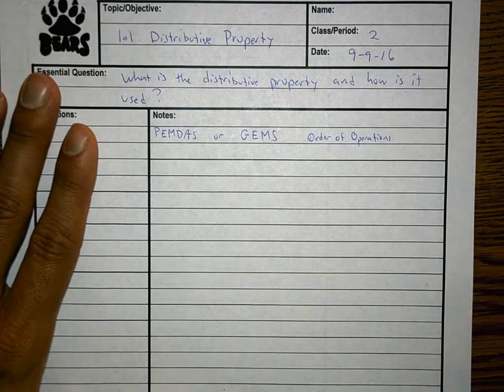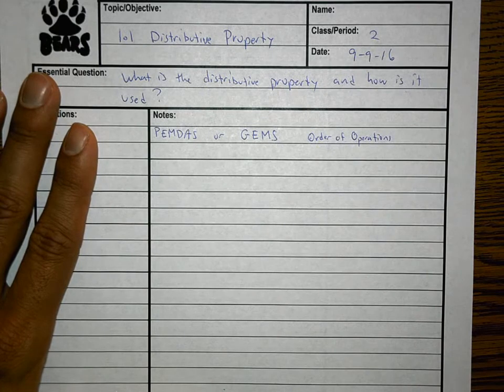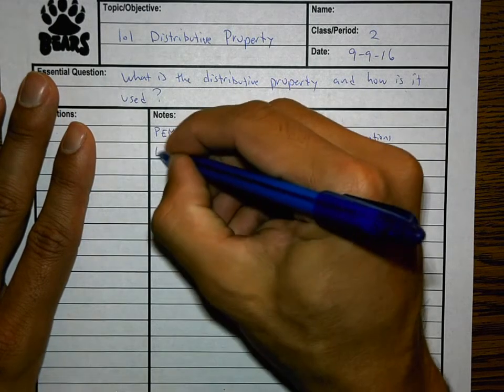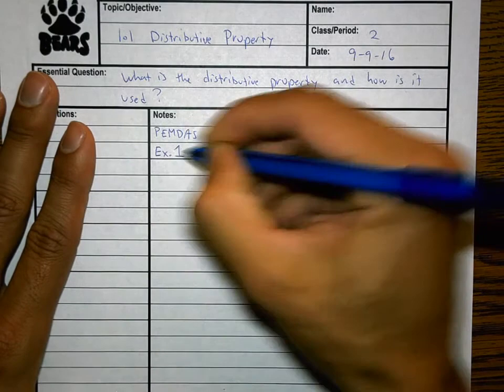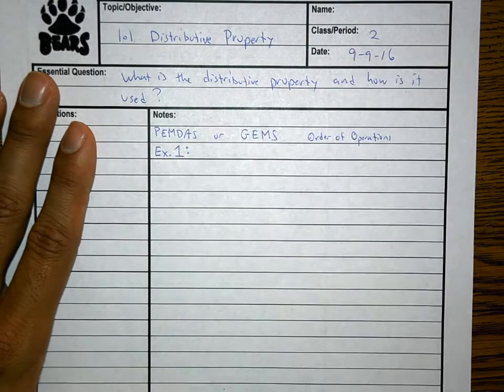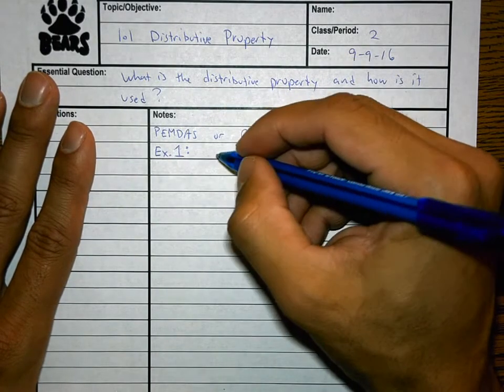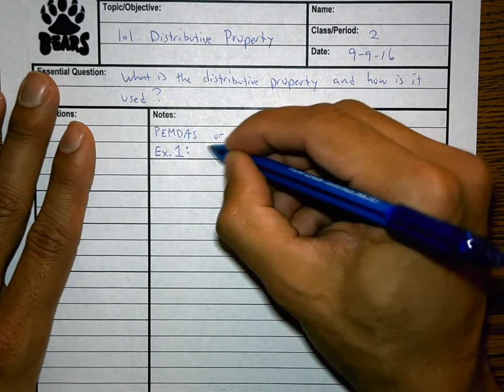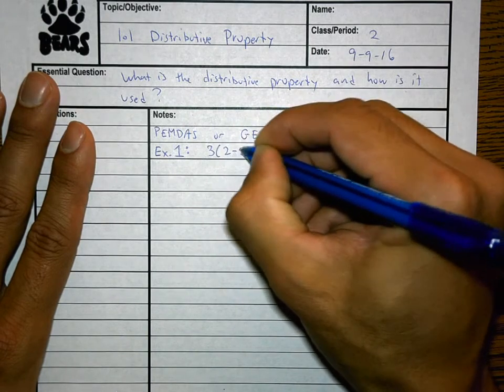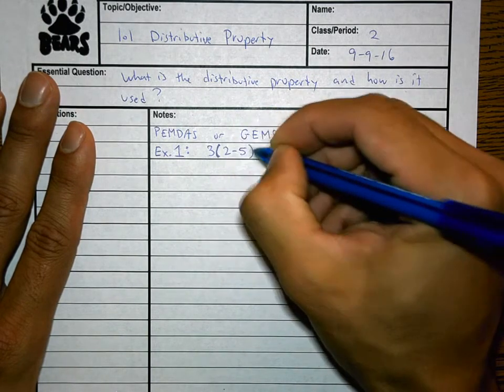So, the most common mistake that I've seen is that some students forget why we're doing the distributive property. So let's start with an example. Here's example number 1. Example number 1 is a very simple problem. I'm going to throw in a couple things here just to review some concepts with you.